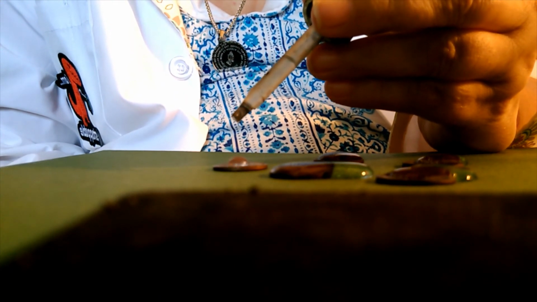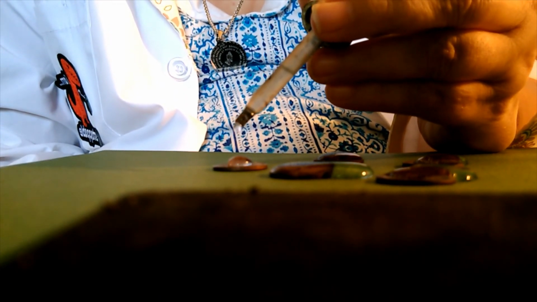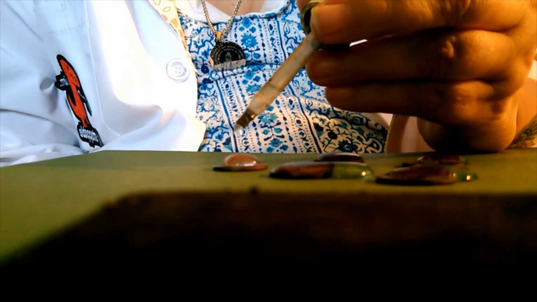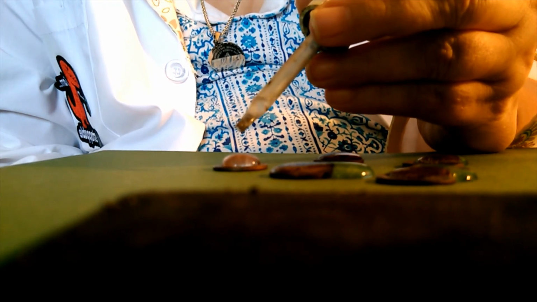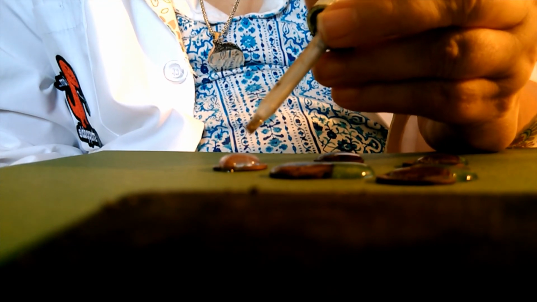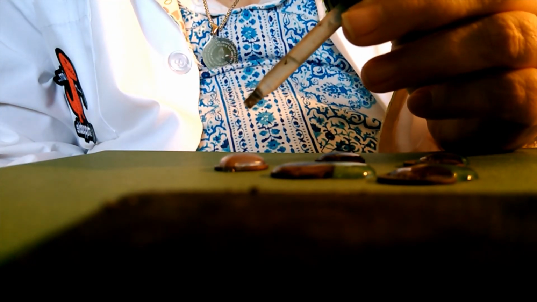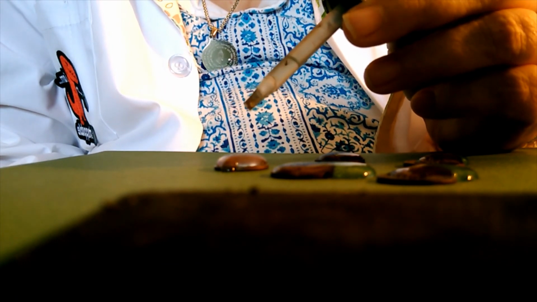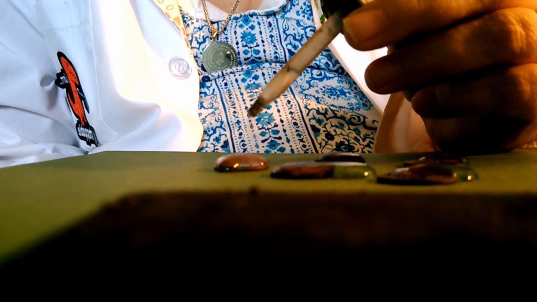1, 2, 3, 4, 5, 6, 7, 8, 9, 10, 11, 12, 13, 14, 15, 16, 17, 18, 19, 20. And that one we got to 20 drops and it went off the penny.